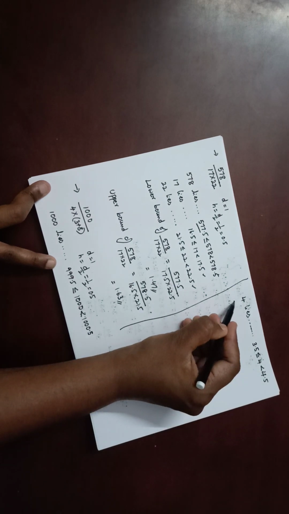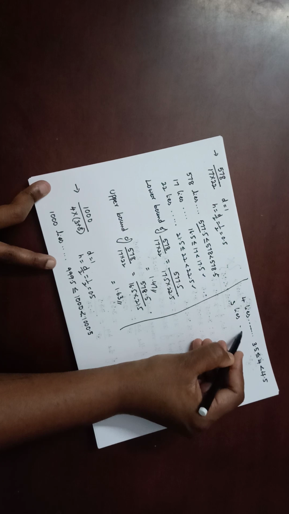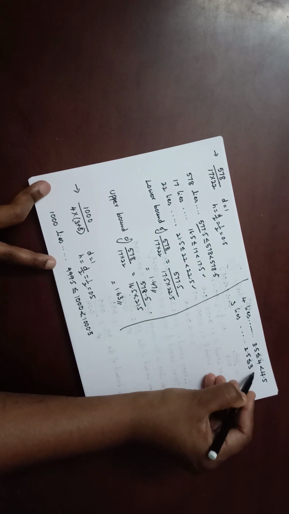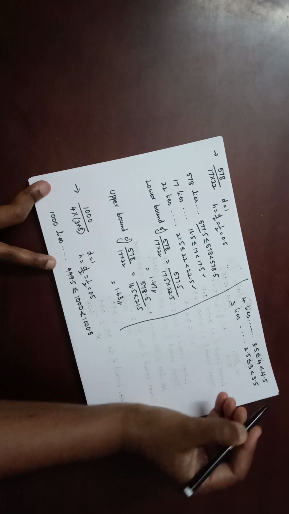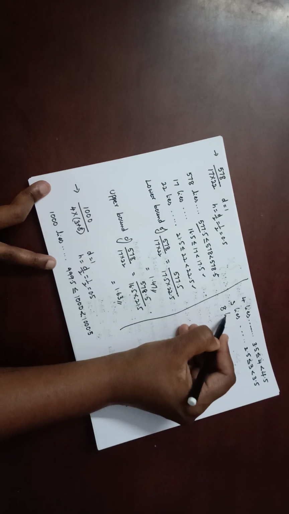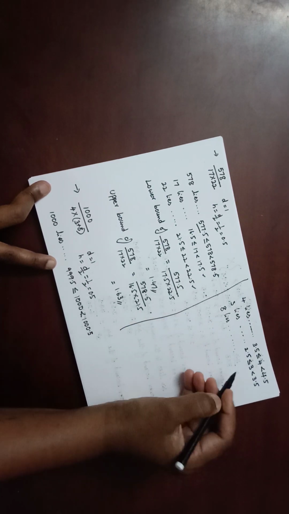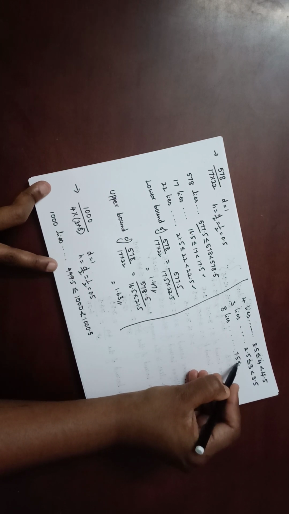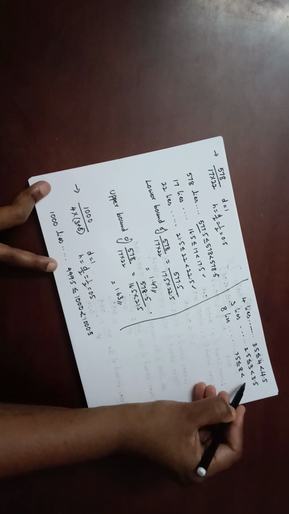Now 3 lies in the range 2.5 less than or equal to 3 less than 3.5. Next 8 lies in the range 7.5 less than or equal to 8 less than 8.5. Every number's lower and upper bounds you should take.